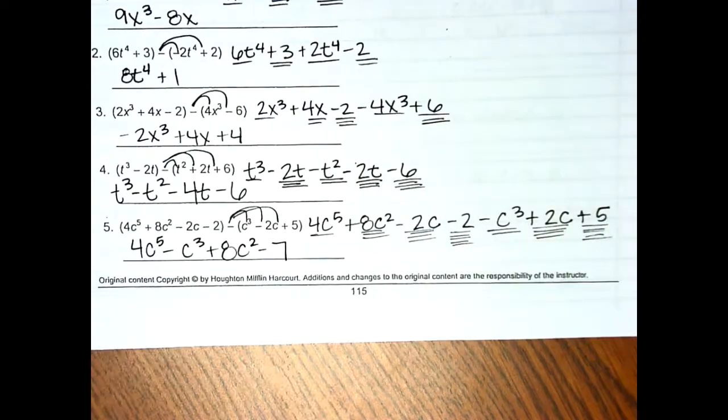Okay. I have a couple more examples for you on the back.